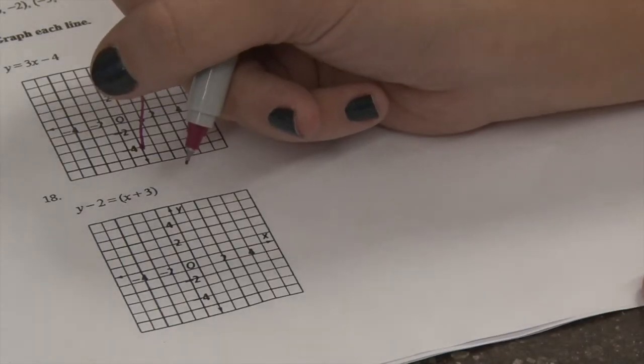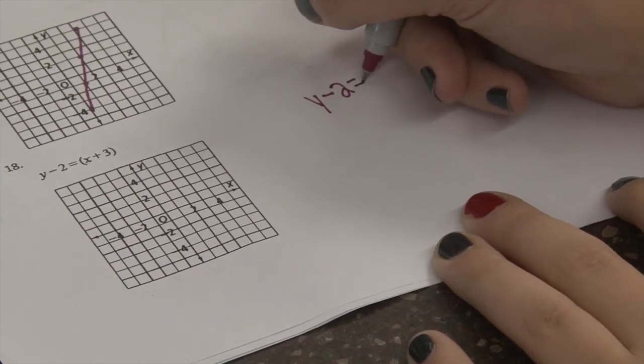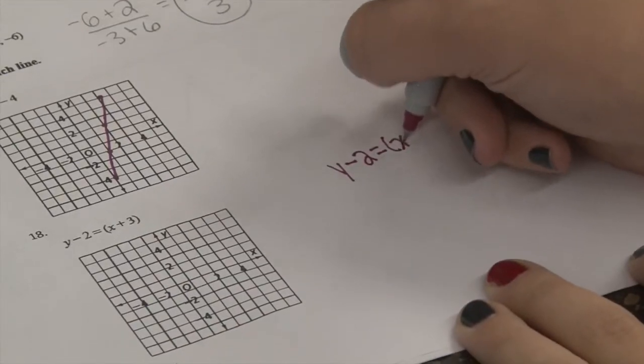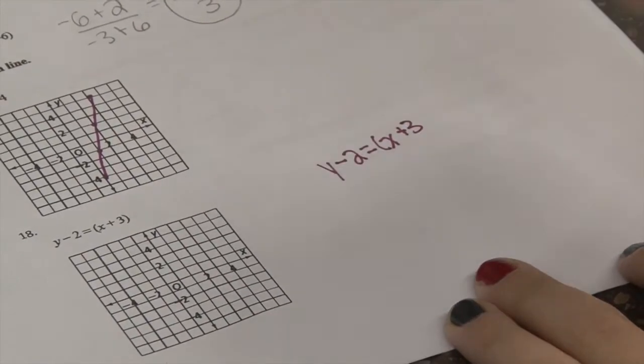First, you would start with the original equation. Then you add 2 to both sides.